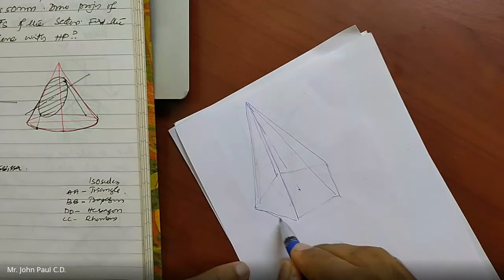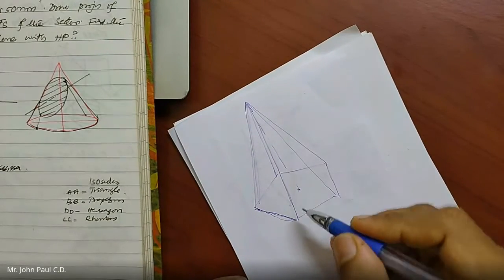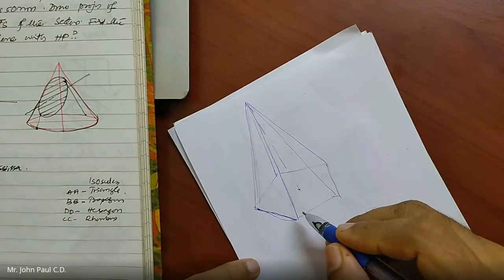Draw the front view, top view, and true shape. Side view is not required.